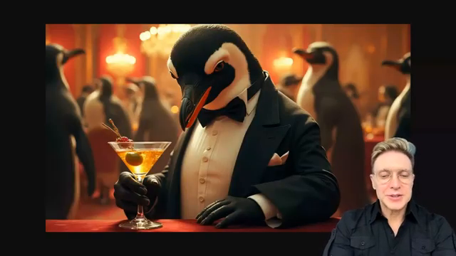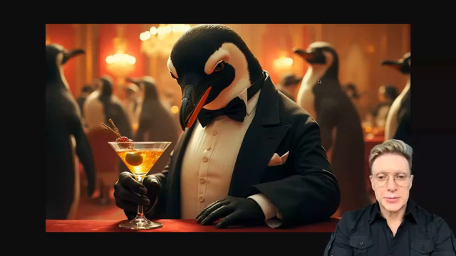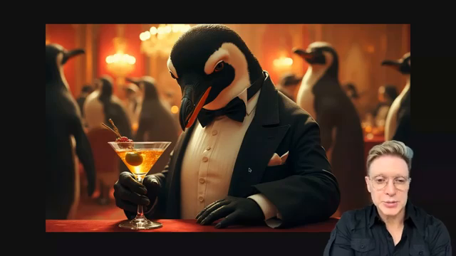Okay, we have our sophisticated penguin drinking a martini. Looking down, I think it respected all of the aspects of the prompt. I think the detail looks pretty good. We have a nice depth of field blur on the background. Overall, I'm pretty happy with this picture.